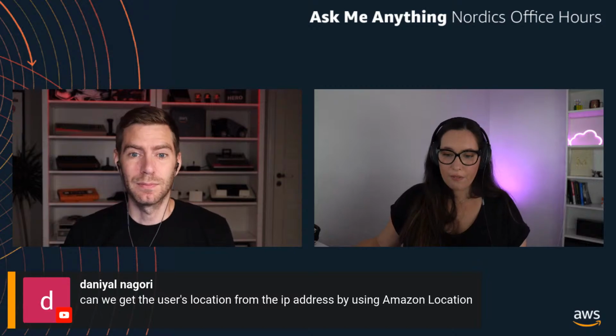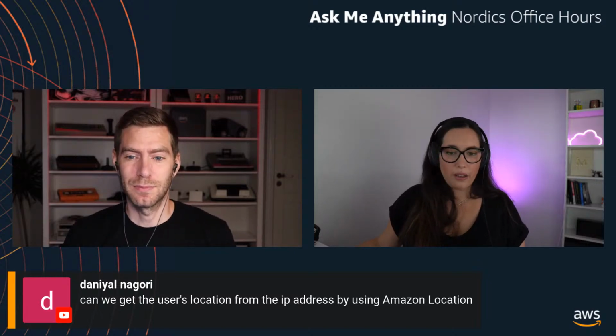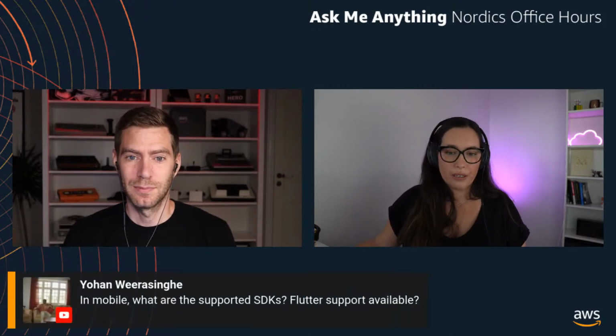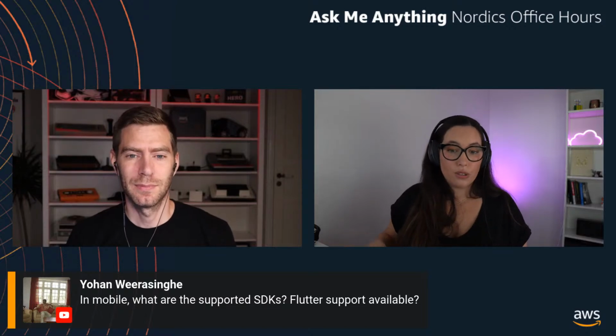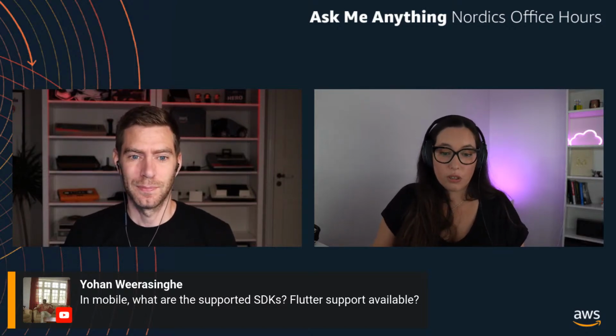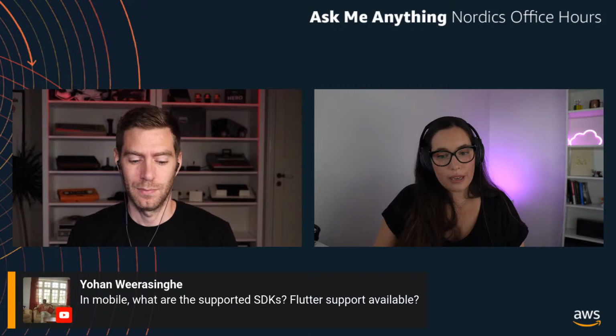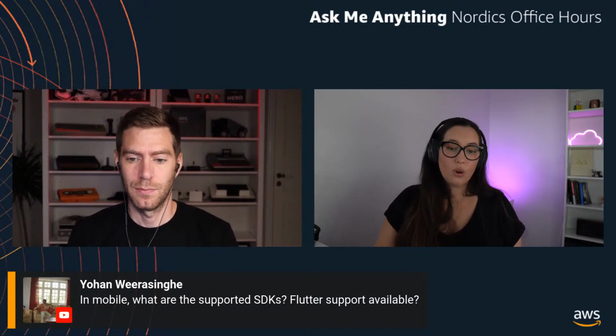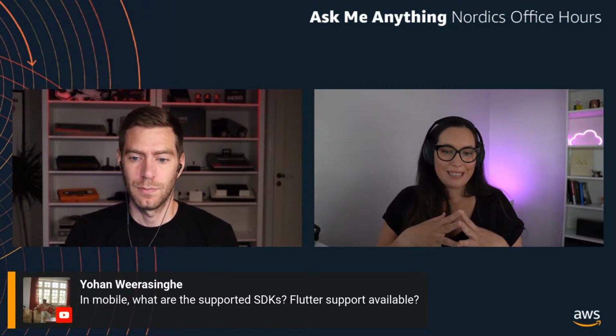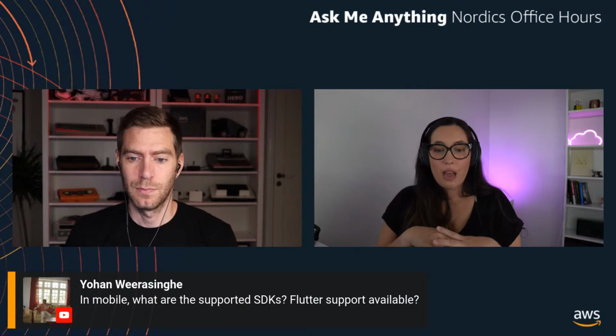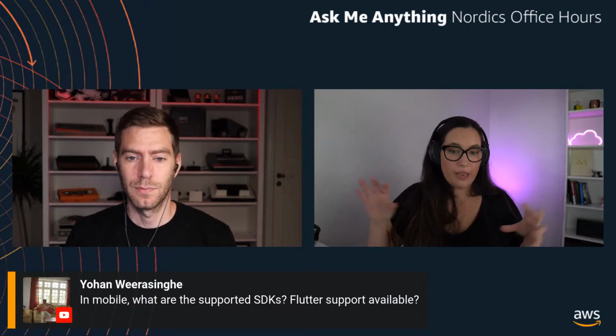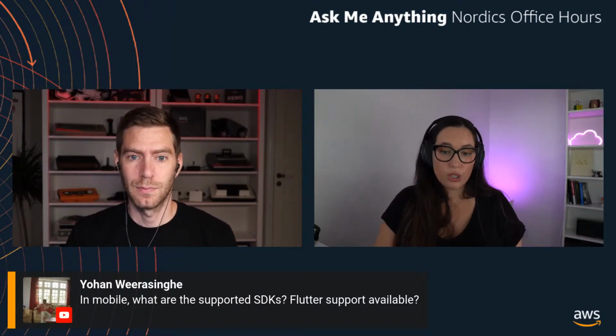And the Flutter thing, I don't have a clue. I got that question the other day. I should Google it, but you should check the documentation to see if the SDK for Flutter is available. I know Amplify. We are going to use Amplify today for the demo, but also we are going to use the AWS SDK for the demo. So you need to have many pieces in place in order to make this work. So I don't know if the whole thing is ready for Flutter. You should check on the website of the Location Service.